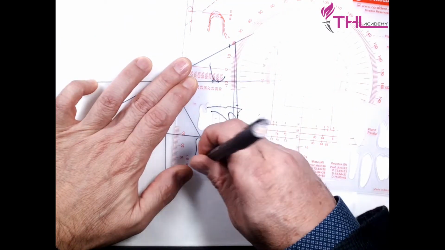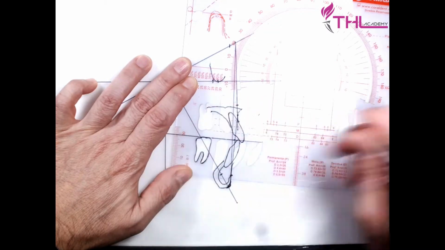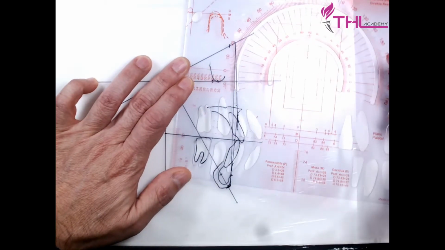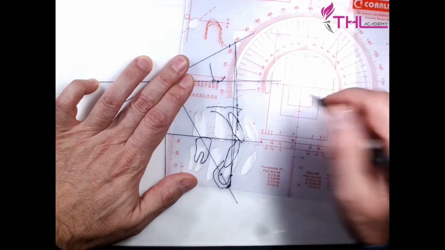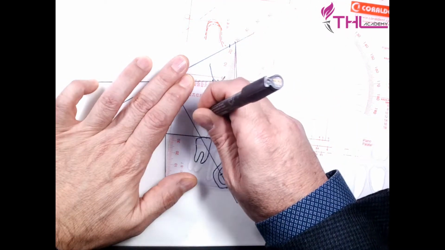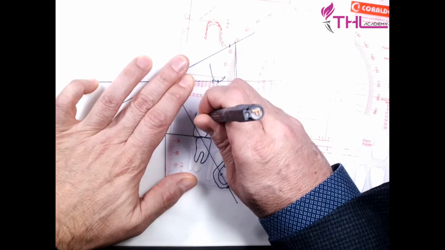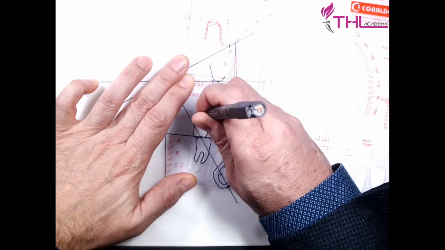This is a class 1. If it's a class 1, I put the upper molar in class 1. So this is the way I perform the VTO.